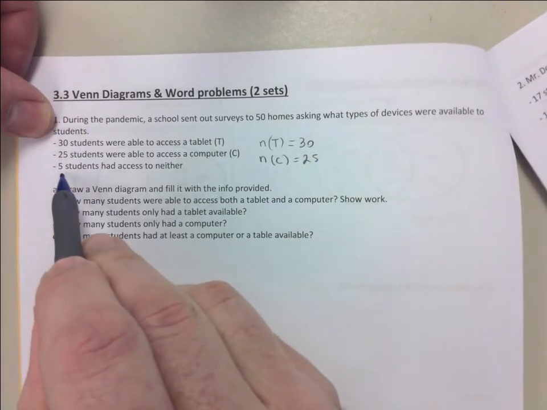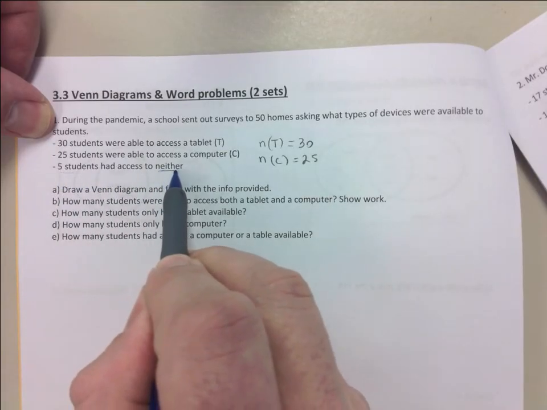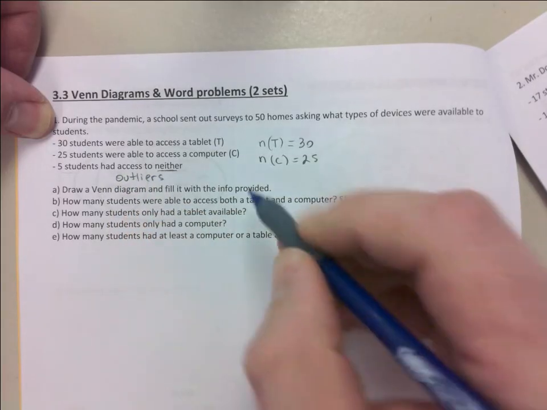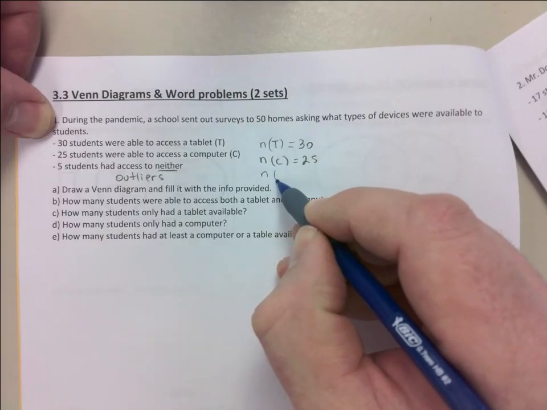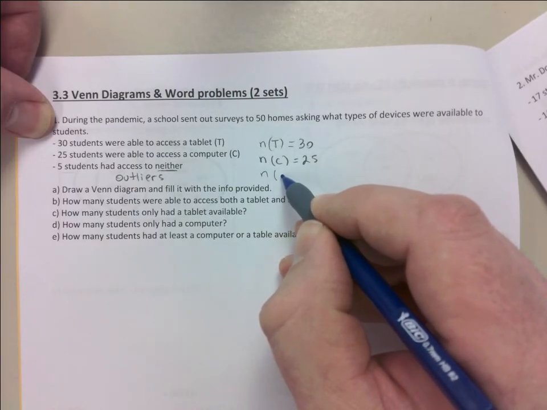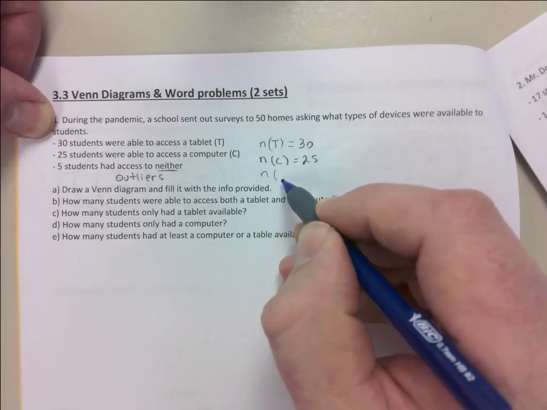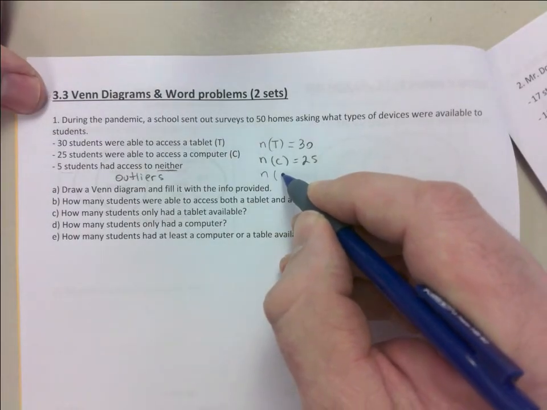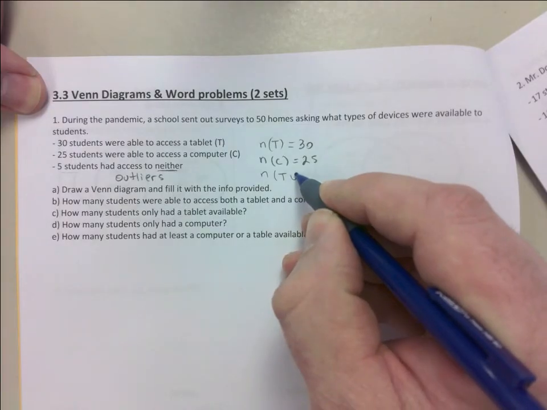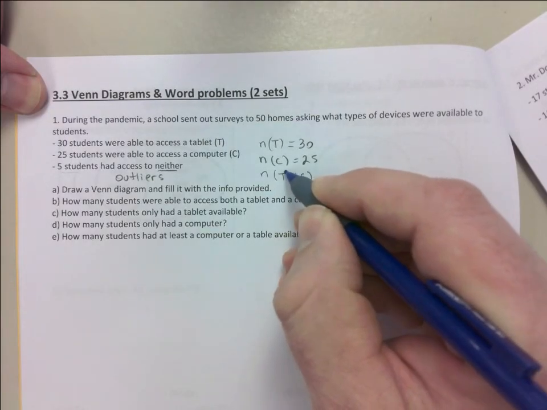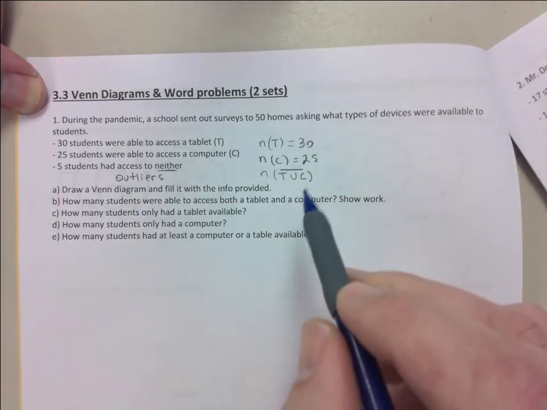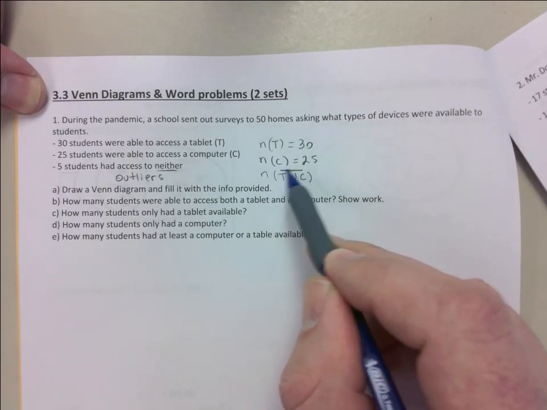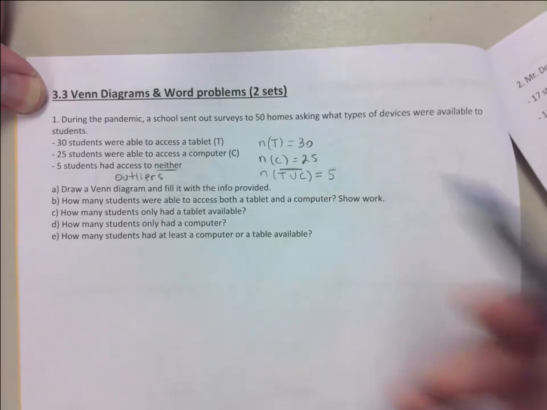And what is this talking about here? 5 had access to neither. Outliers. Outliers, that's right. And so basically the notation, you don't have to use the notation. It's just in case if they ever ask you, you need to recognize it, right? In this case, it would be what? T union C, not. Or you could do C-U-T. It doesn't matter. It's the union of the two, not. That is 5.